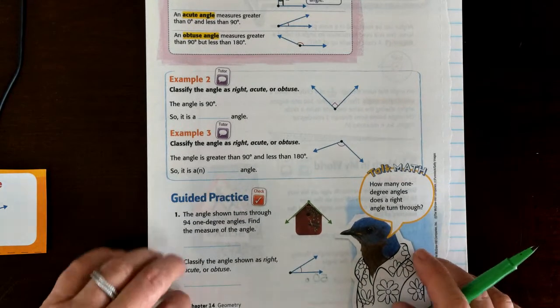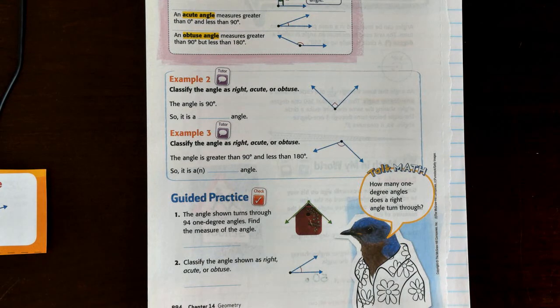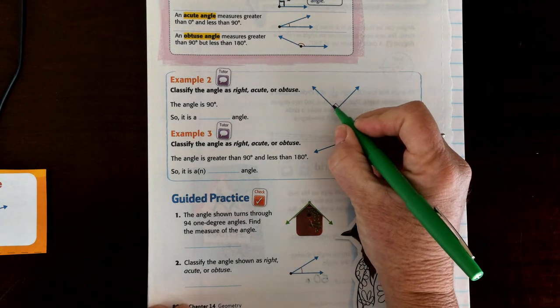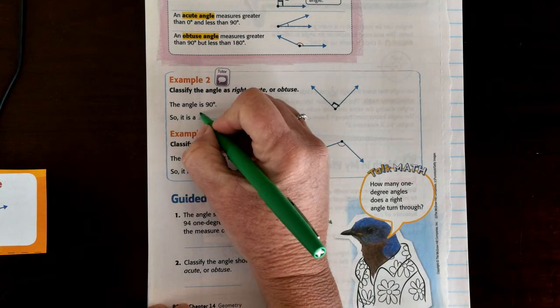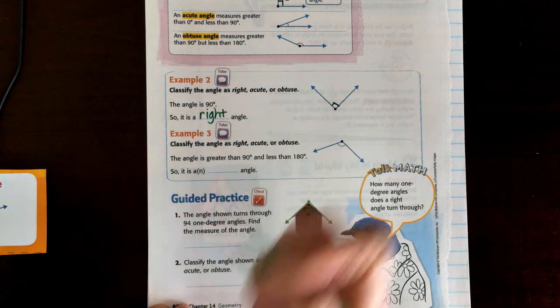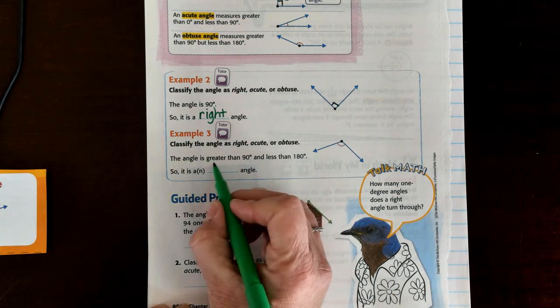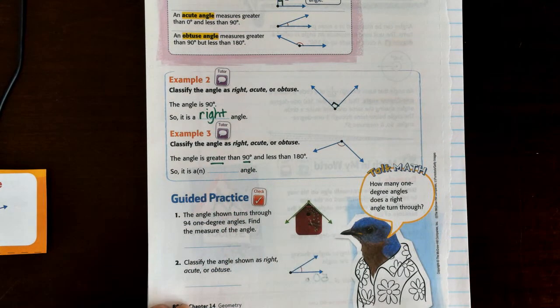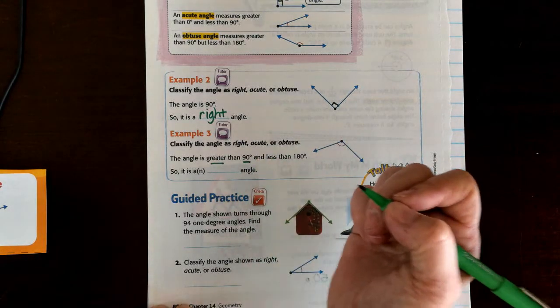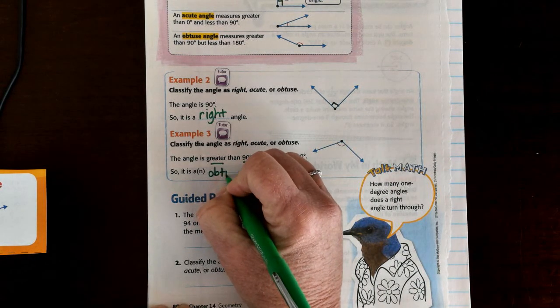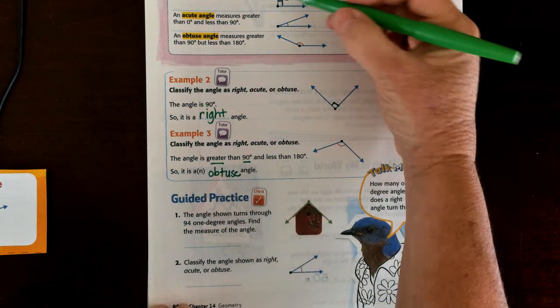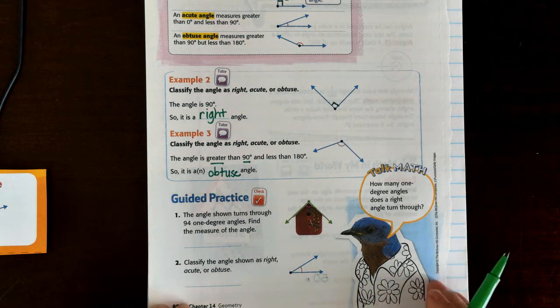So let's look at example 2. Classify the angle as right, acute, or obtuse. The angle is 90 degrees, and it has this right here, so we know that it is a right angle. Example 3. Classify the angle as right, acute, or obtuse. The angle is greater than 90 degrees and less than 180, so we know that it is an obtuse angle because it is greater than 90 degrees but less than 180.